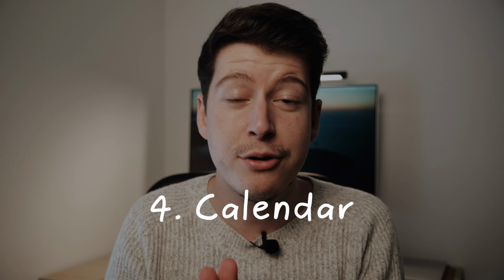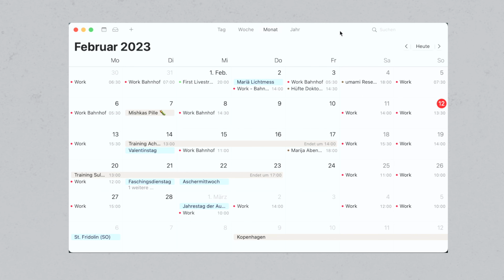Next up, calendars. For myself, I use the Apple Calendar app. To be honest, I'm not a big calendar guy. There are people who use calendars much more efficiently than me, so I might not be the best example here. I basically have three calendars.